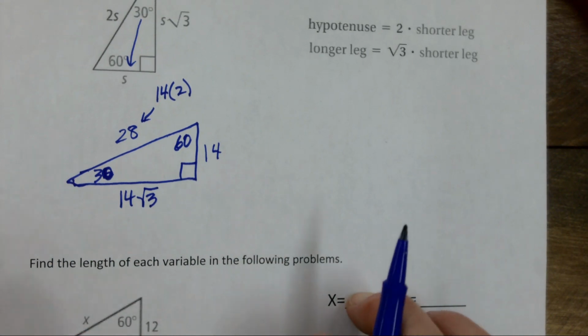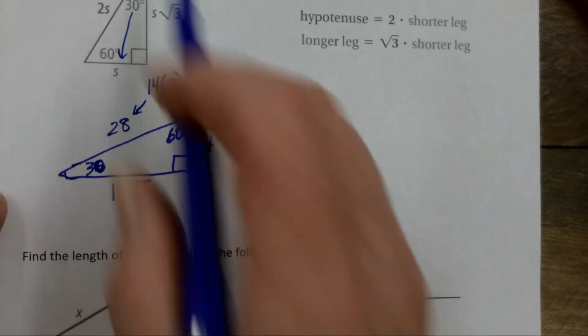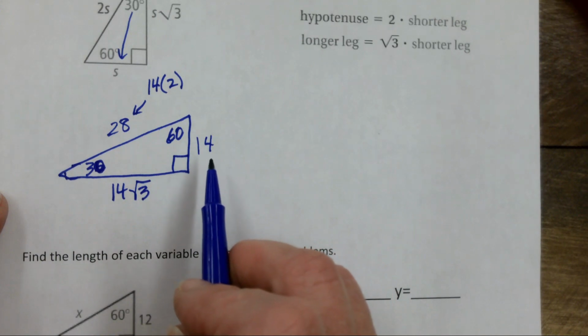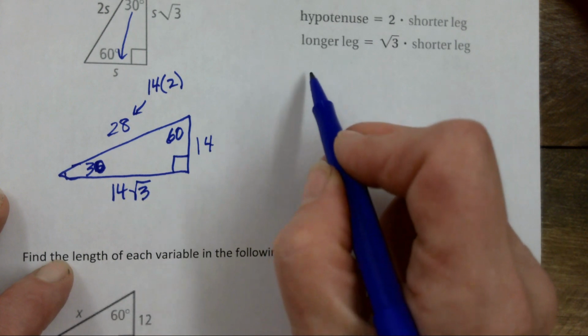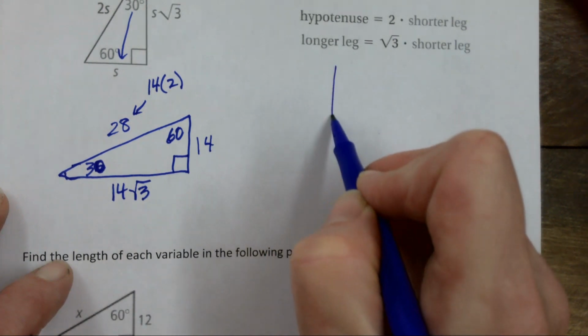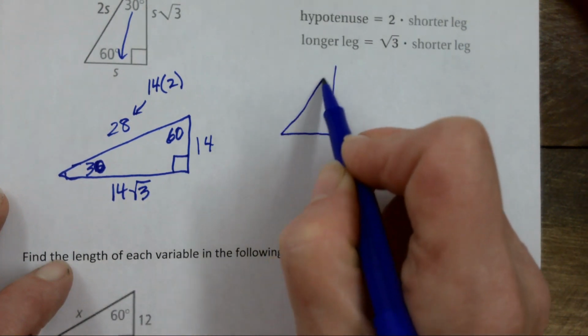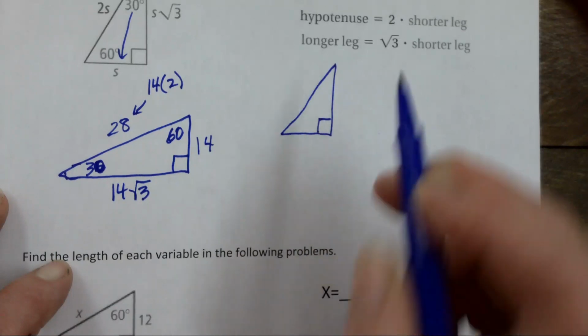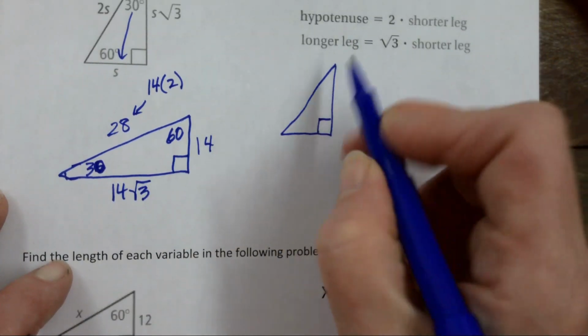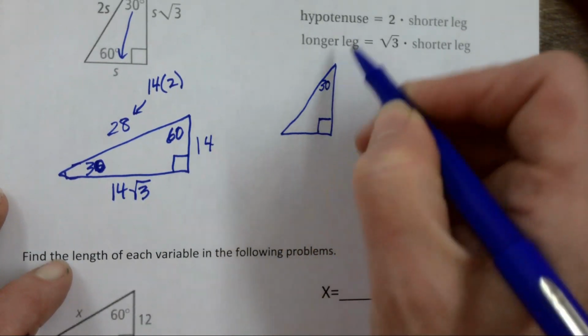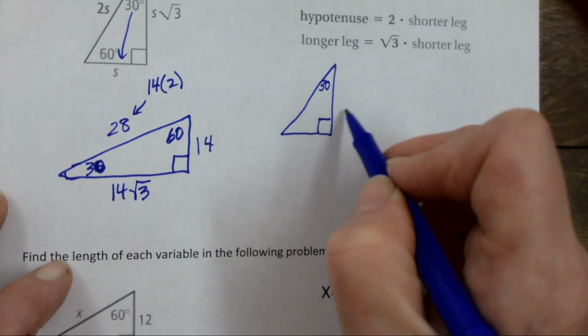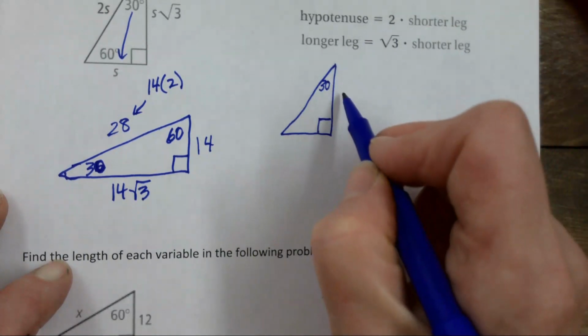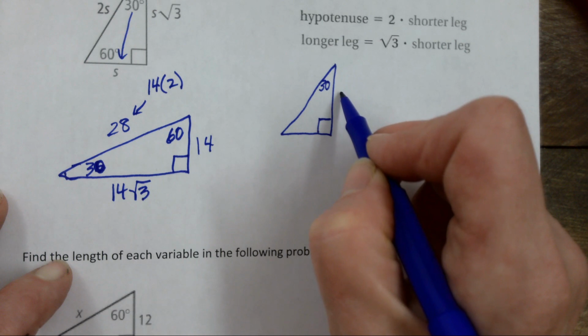I do need to draw some other ones because what if we're not given the short leg? Then we've got to do something else. So I'm going to draw another 30-60 triangle. And here's 30. What if I'm given the long leg? What if this is 10?